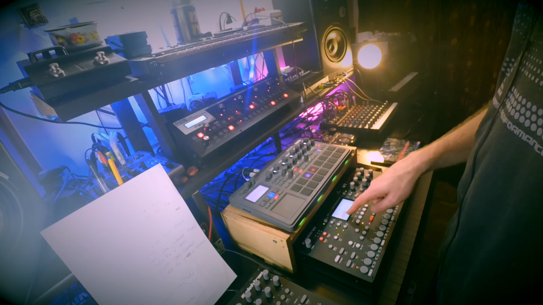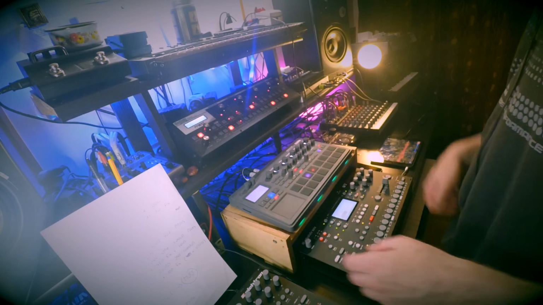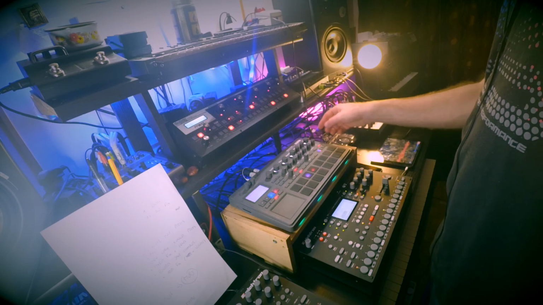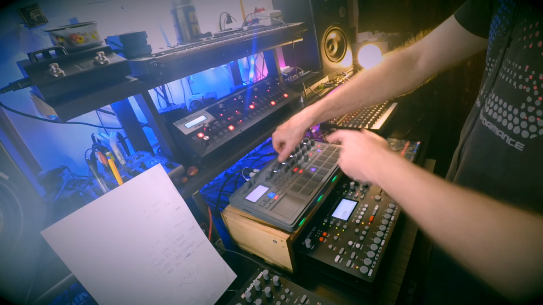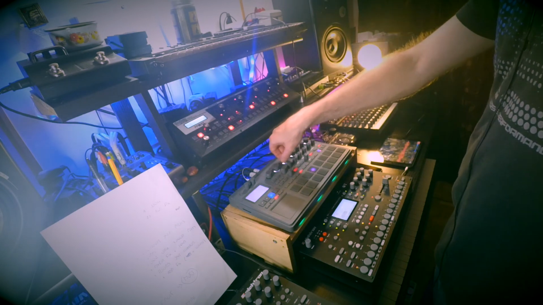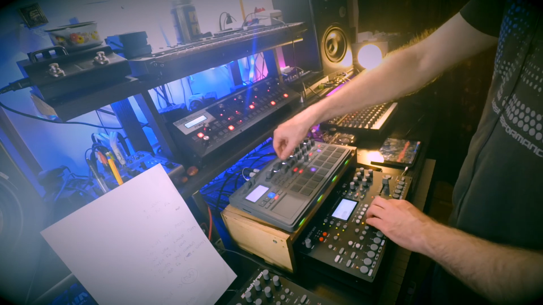I have a note on MIDI channel 4 on track 8 in here. And it's triggering track 4 with the ring modulator. And I can go crazy with that.